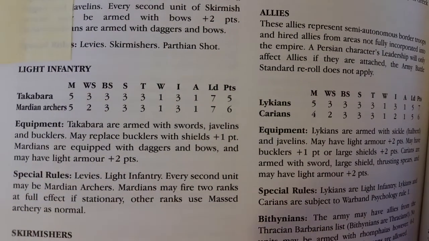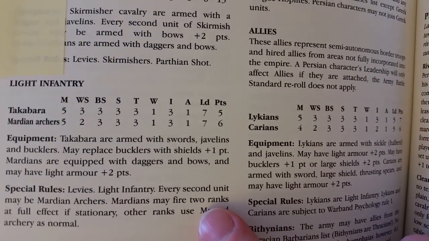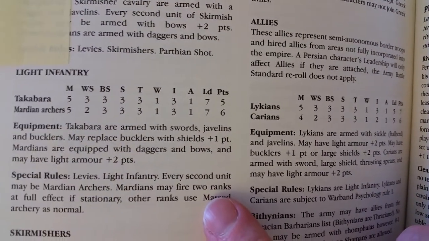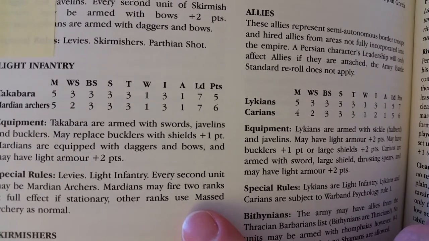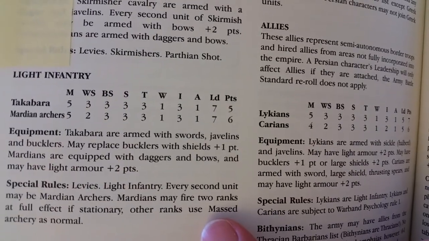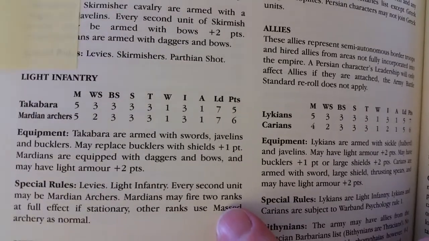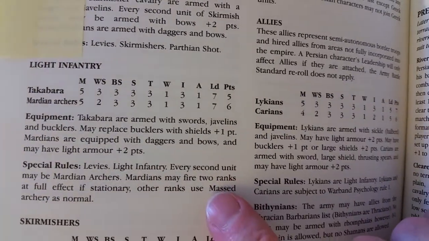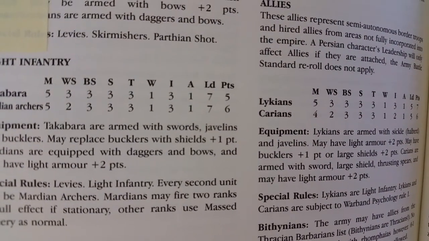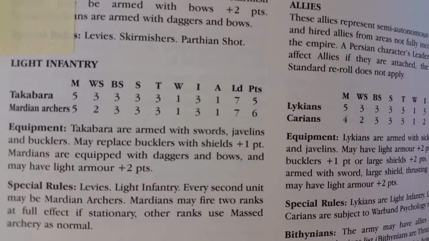All right, so right away I want to point out that I did miss this, as I'm going to miss a lot of stuff since I'm stepping through this slowly. Mardians may fire 2 ranks at full effective stationary. Other ranks use massed archery as normal. So last turn, when I only fired with the first rank of Mardian archers, I should have fired with the front 2 ranks. So I should have rolled 8 instead of 4 dice. But I do have massed archery. And the front 2 ranks will fire now as well at the chargers.